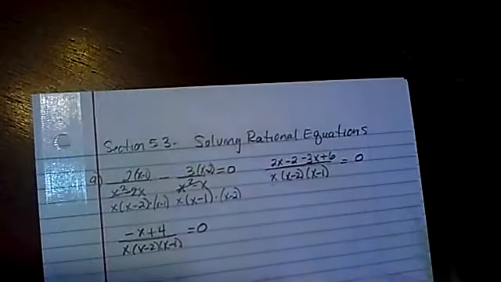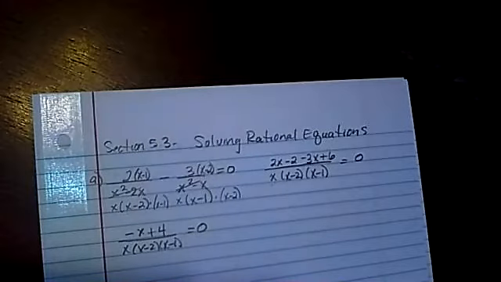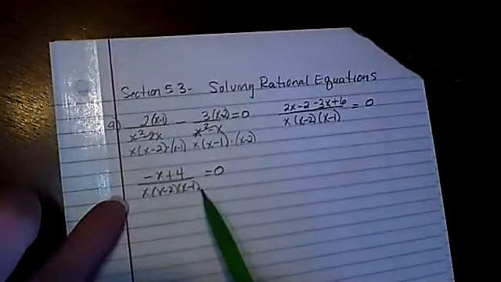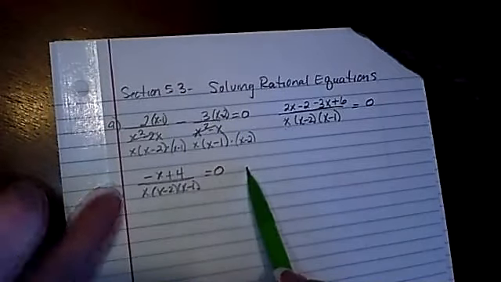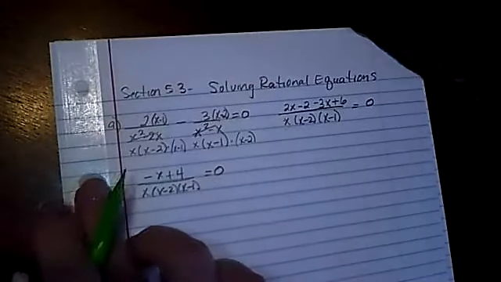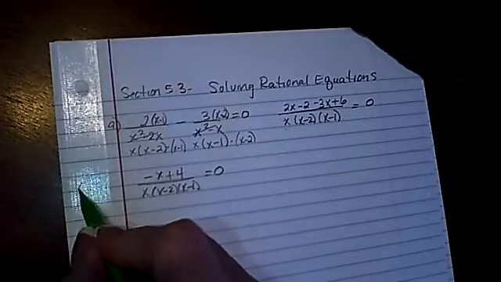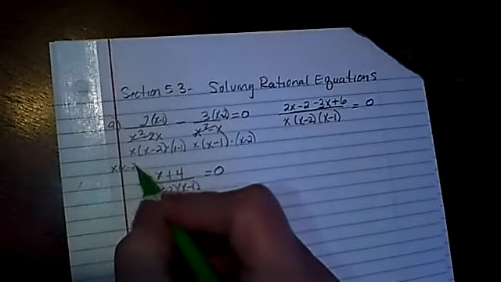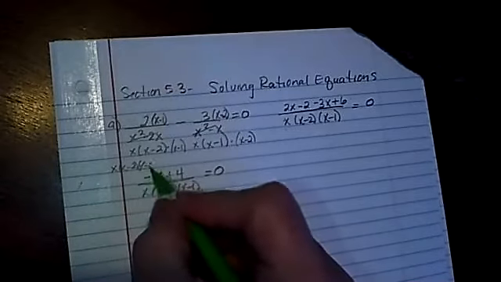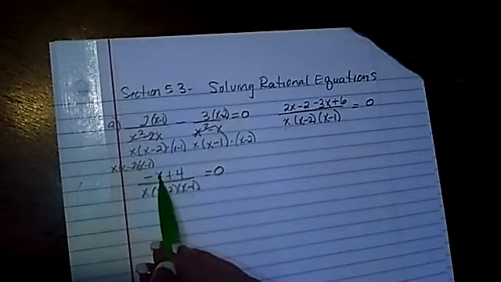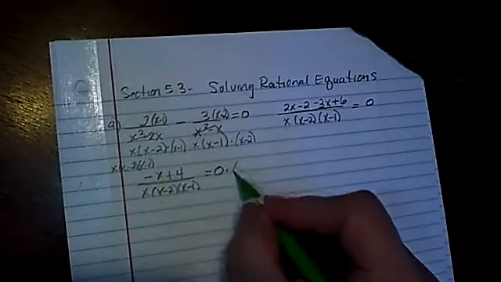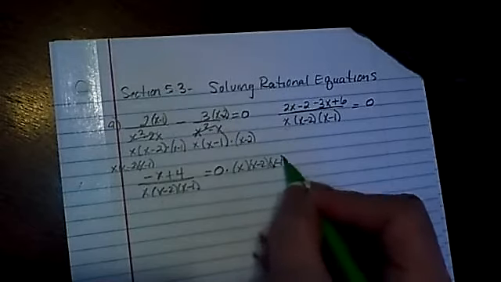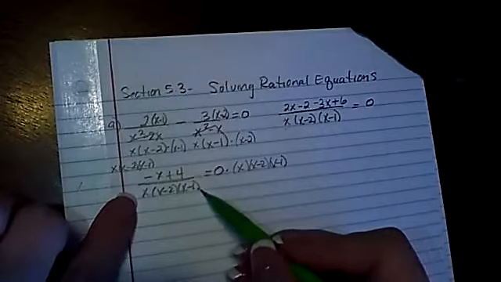When I solve this, I want to solve for x. But to get this out of the denominator, I have to multiply both sides by this denominator. If I do that over here, I'm going to run out of room, and it would be hard to write over here, so I'll write it up here: x minus 2 and x minus 1. I'm going to take this times this, and then I also have to multiply this side times x minus 2 times x minus 1. So I have to multiply both sides by this denominator.